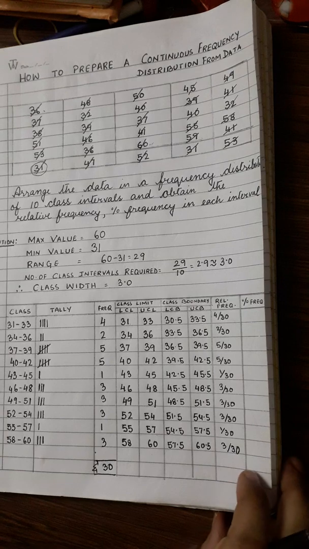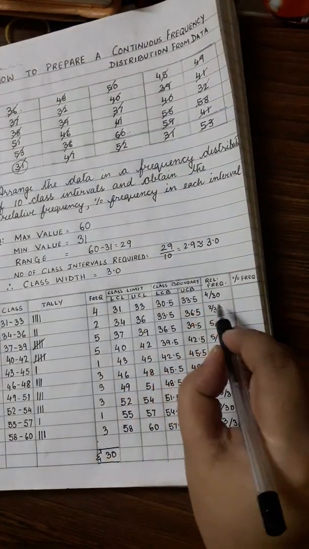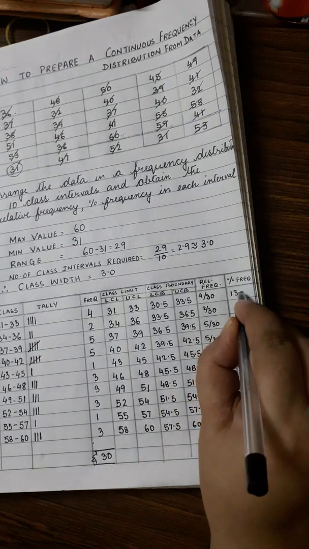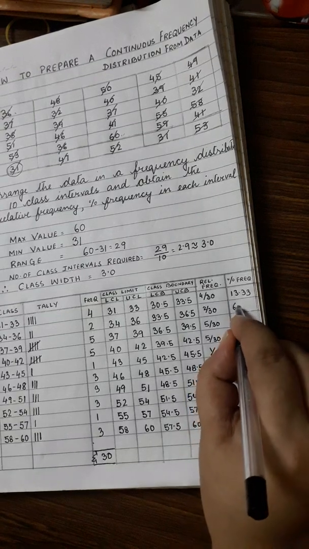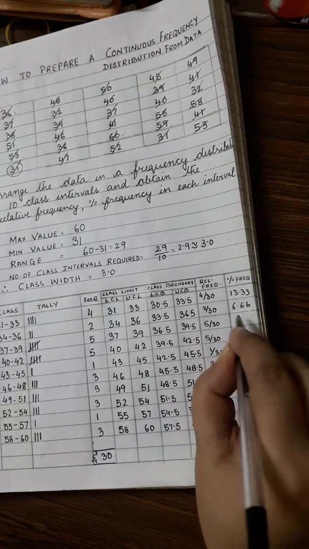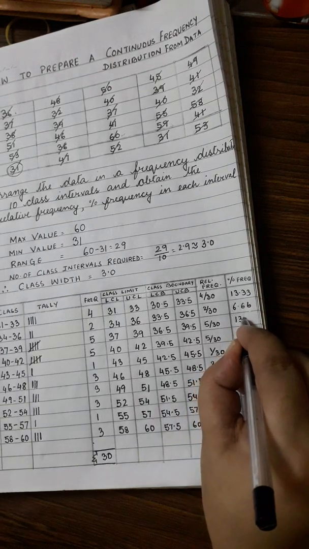Now, how do we calculate the percentage frequencies? 4 by 30 will be 13.33. 2 by 30 will be 6.66 or 6.67. Then next is once again 13.33.